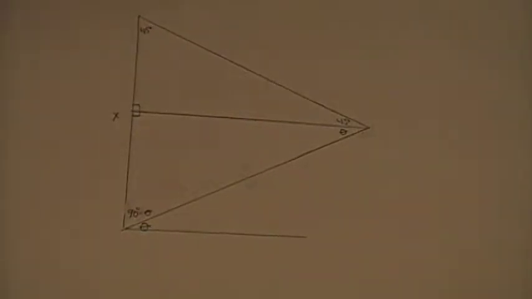Good evening. I'm going to explain how I chose to solve question number 45 in our book, Viewing an Angle. I'll read the question first.